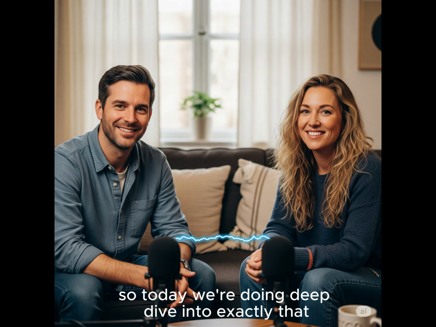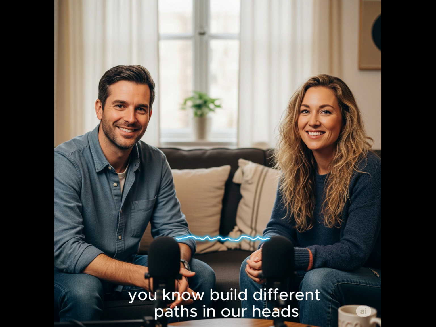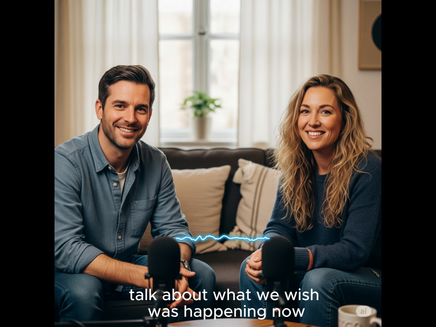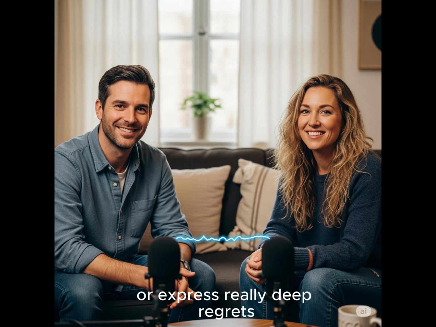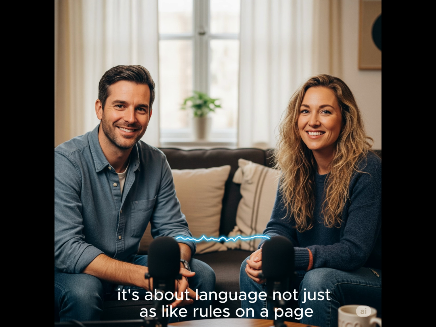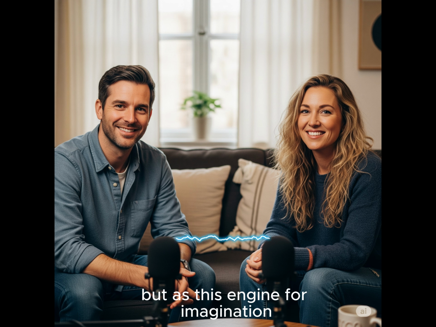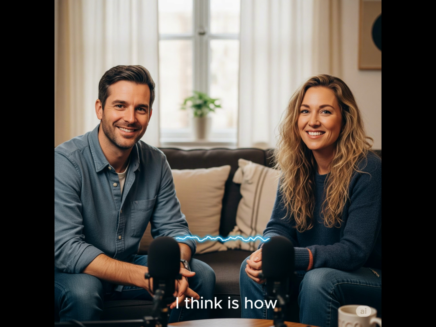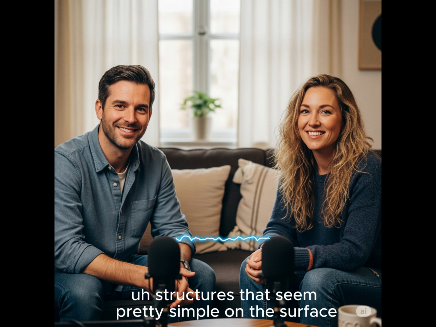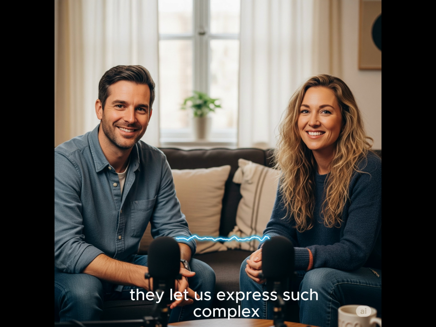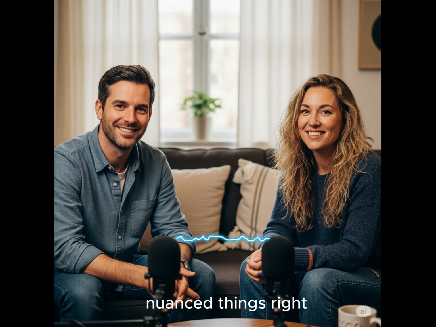So today, we're doing a deep dive into exactly that. How these language tools let us build different paths in our heads, talk about what we wish was happening now, or express really deep regrets. It's about language, not just as rules on a page, but as an engine for imagination, for reflection. And what's so interesting is how structures that seem pretty simple on the surface let us express such complex, nuanced things.